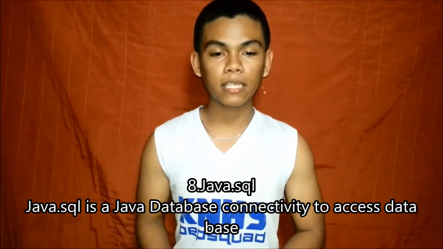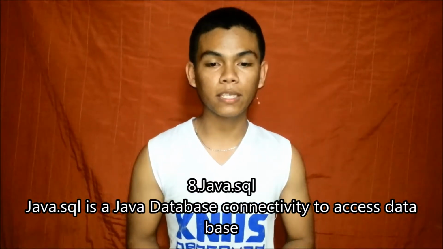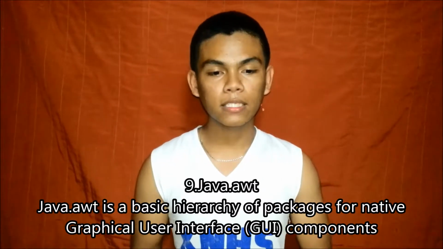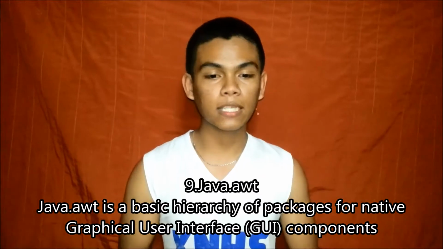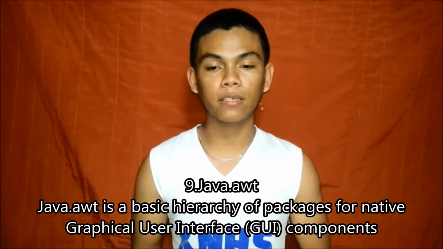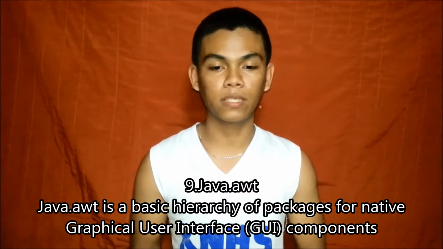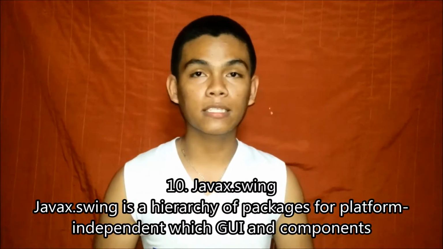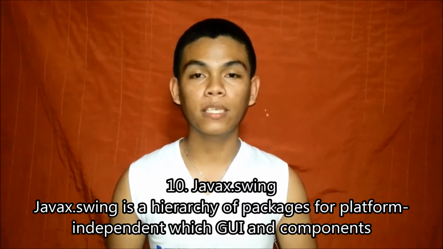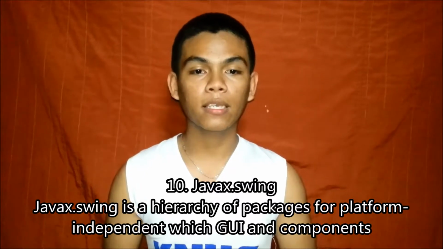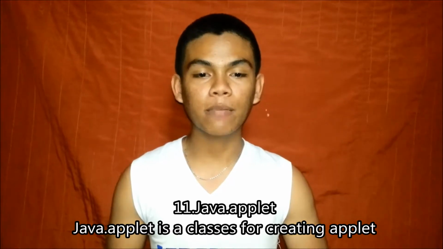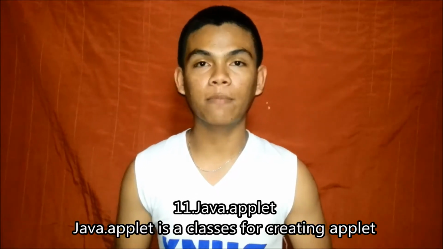Eighth, java.sql. Java.sql is Java database connectivity to access databases. Ninth, java.awt. Java.awt is a basic hierarchy of packages for native GUI or graphical user interface components. Tenth, javax.swing. Javax.swing is a hierarchy of packages for platform-independent, rich GUI components. And last, eleventh, java.applet. Java.applet is for classes for creating applets.